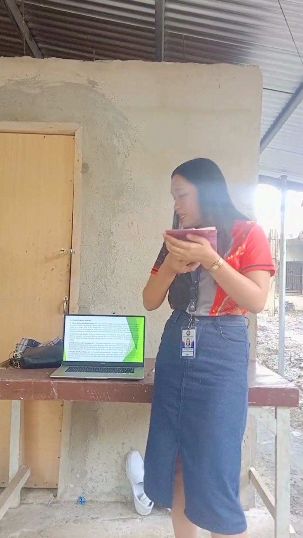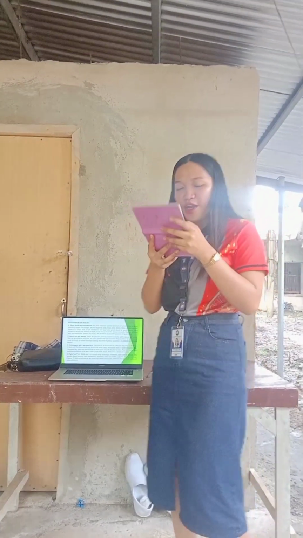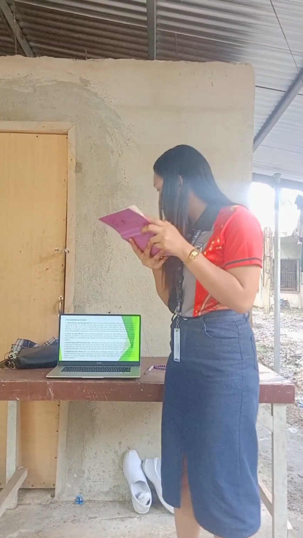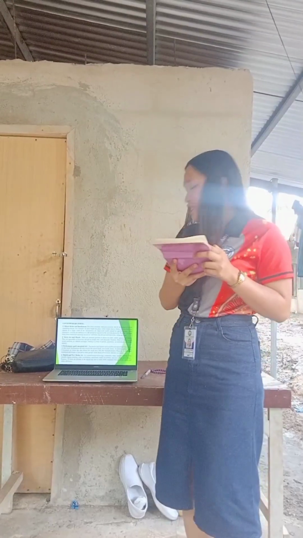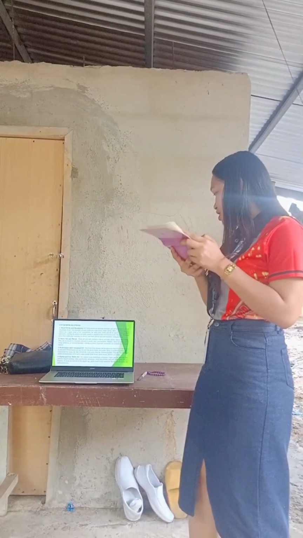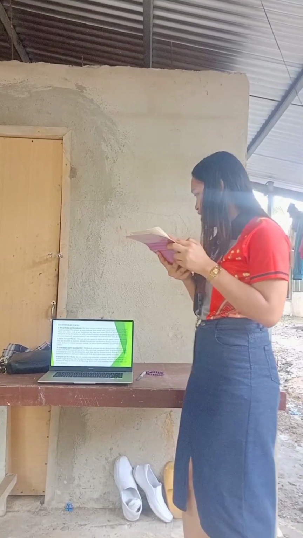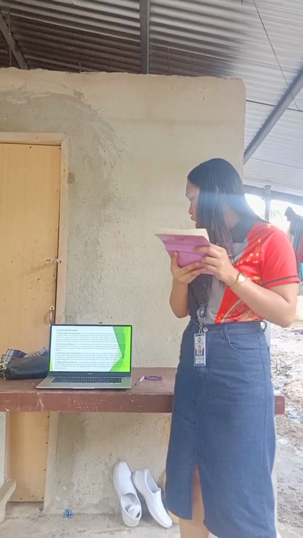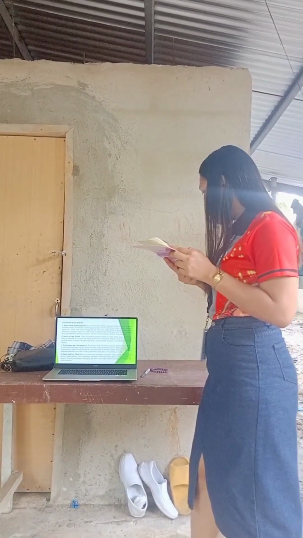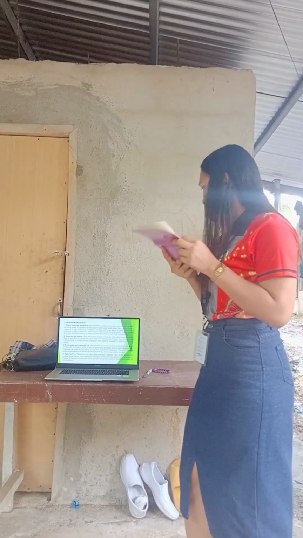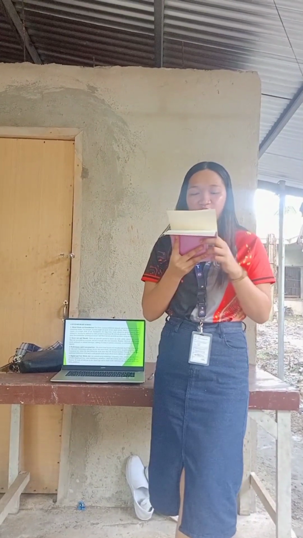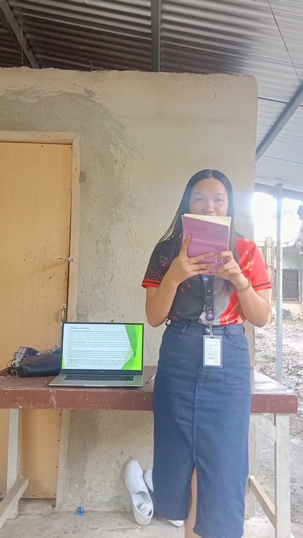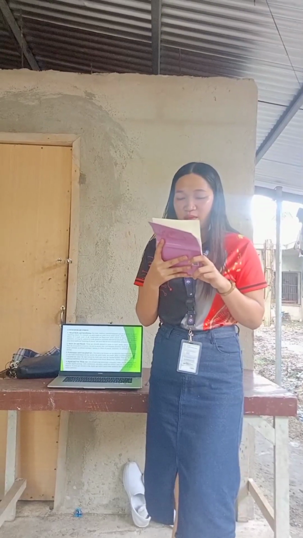Okay, let's proceed to contemporary forms. Number 1, mixed media and installations. These forms combine different materials and art techniques to create something unique. For example, an artist might use paint, wood, metal, plastic, fabric, or even everyday objects in a single work of art. Mixed media and installation combine different materials like paint, wood, and metal to create something unique.